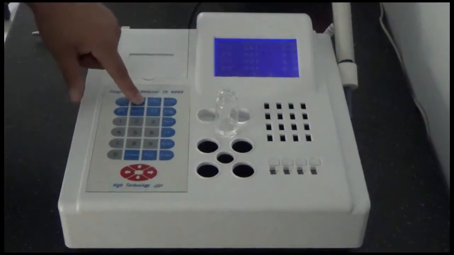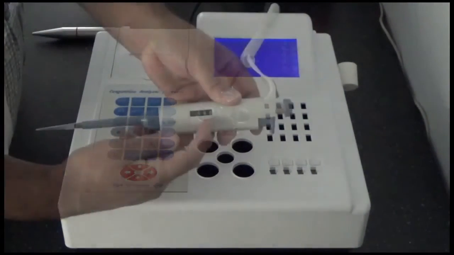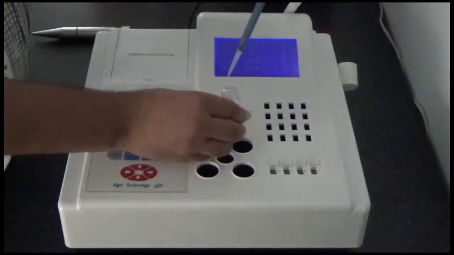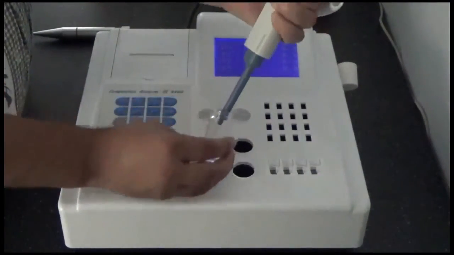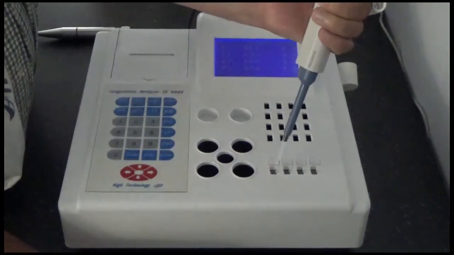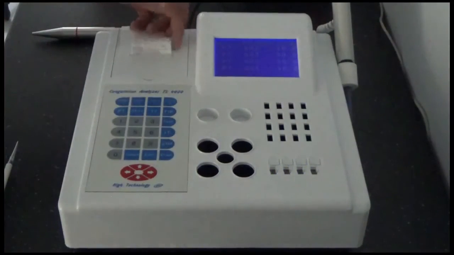When the timer is finished, the buzzer will sound. Press each timer button again so they stop. The user can set the auto pipette to the correct volume of reagent for the test being run, and pipette the reagent into each well. The test will run for the set time. Once the test is completed, press Enter to print the results.